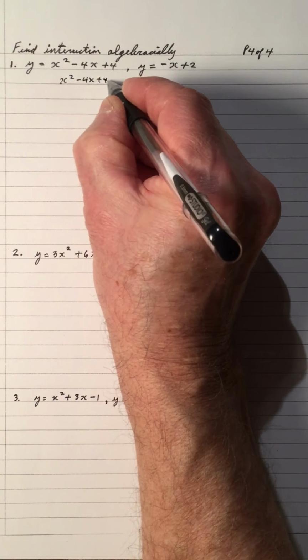X squared minus 4x plus 4 minus 2 equals 0. So we have x squared. Add up the x's, we get a negative 3x. Add up the numbers, we get a plus 2. And again, we have a quadratic, and there's the 1 here, so that means we have a product of 2 and a sum of negative 3.